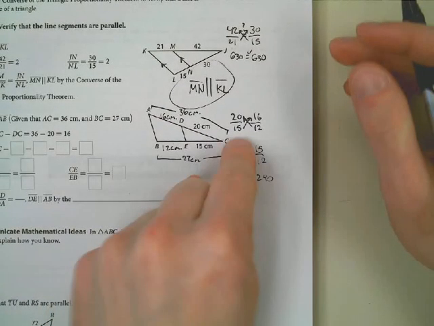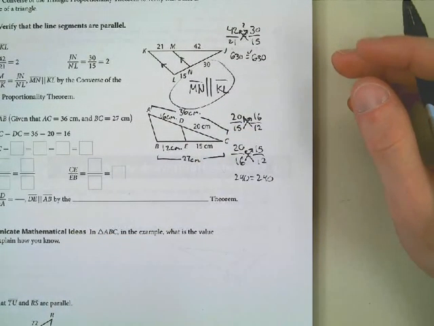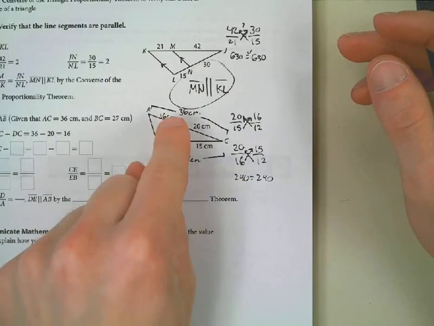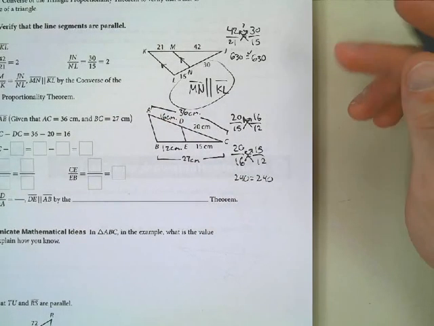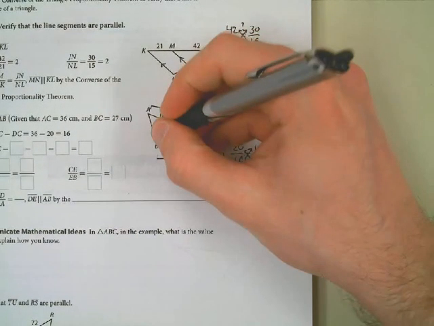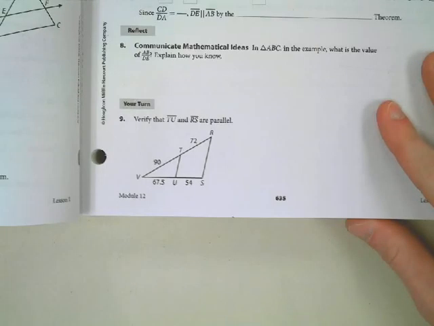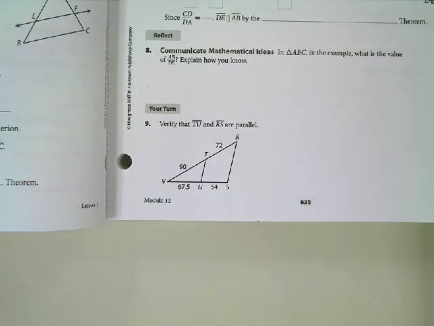All right, try number 9, please, real quick. Verify that TU and RS are parallel, okay? Set up your ratios. I'll get to you in a second here. I understand. Did you have a question, Tristan? The answer for which one? It's 240 equals 240.